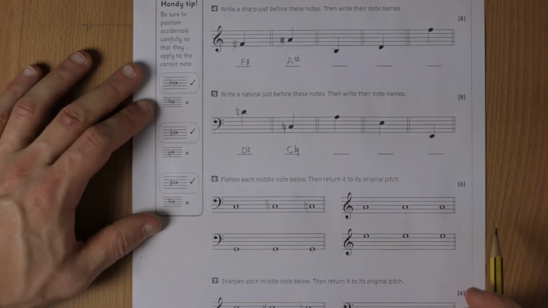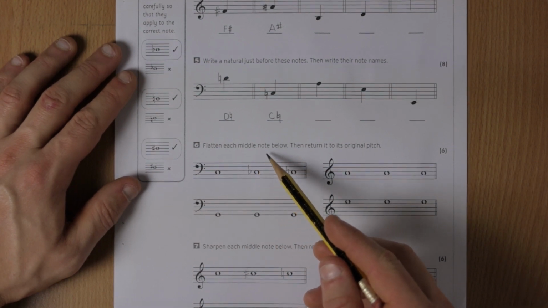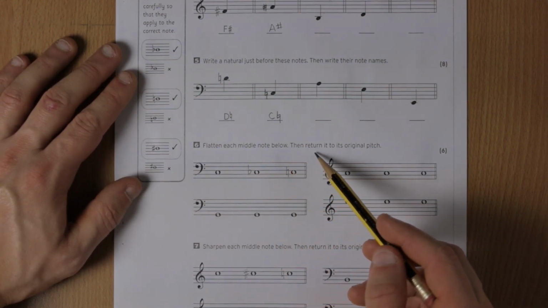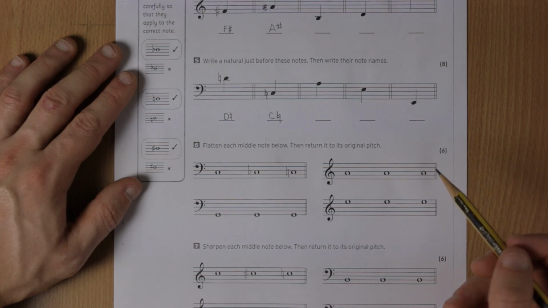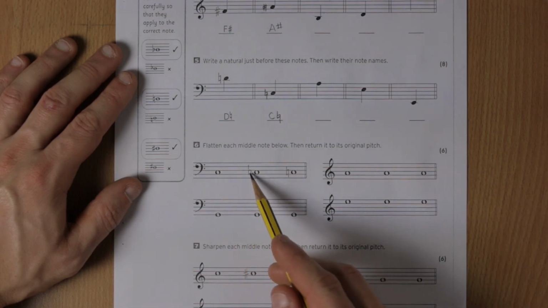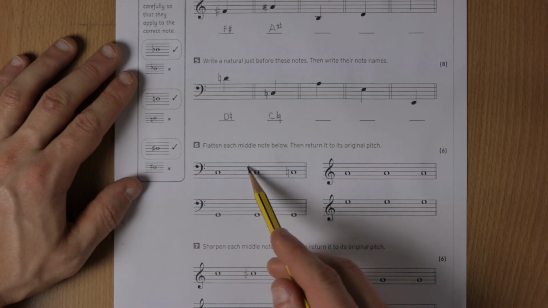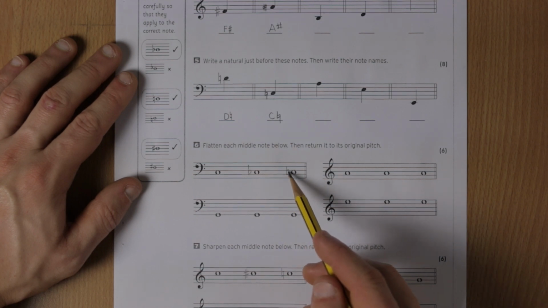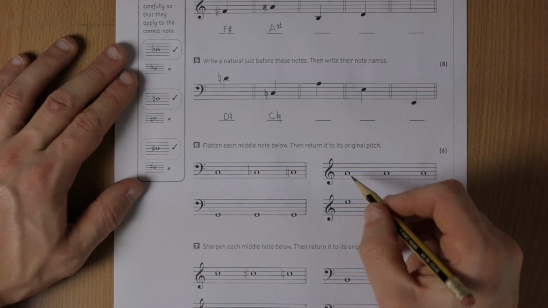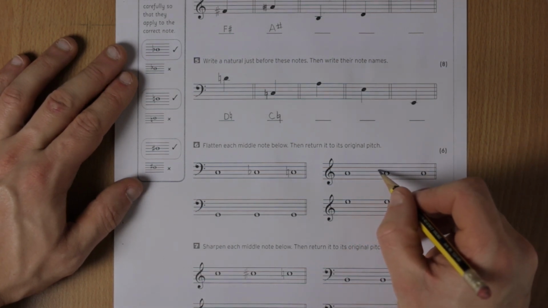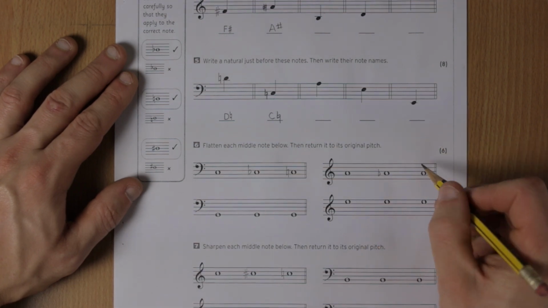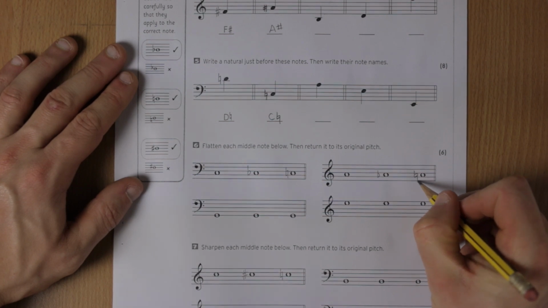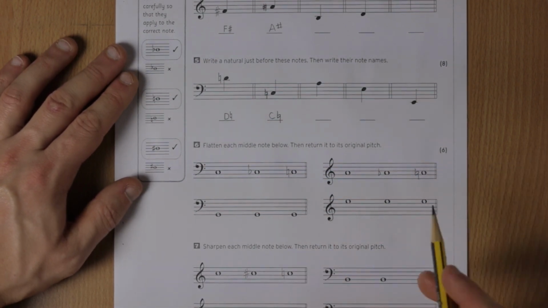Next question, flatten each middle note below, then return it to its original pitch. Pretty obvious really. You just flatten it by putting the flat sign there in the middle, and then return it to its original pitch with a natural sign. I'll do one for you. That's going to be an A, and we need to flatten it, and then return it to its original pitch, which is cancelling it out with the natural sign. Do that for all of those.